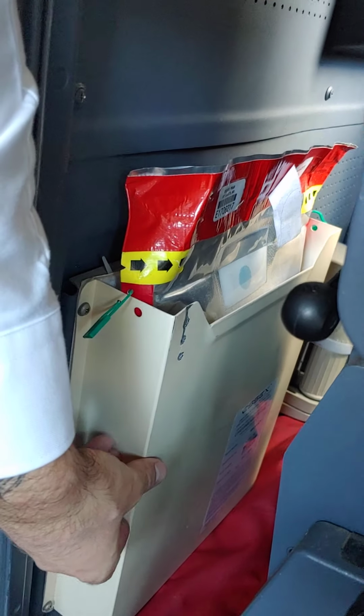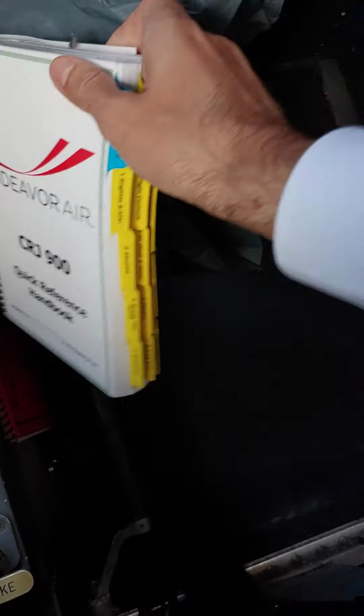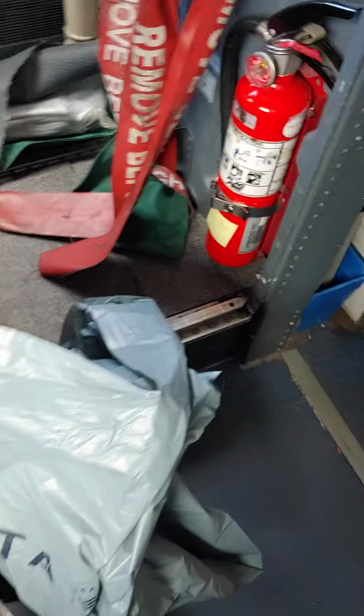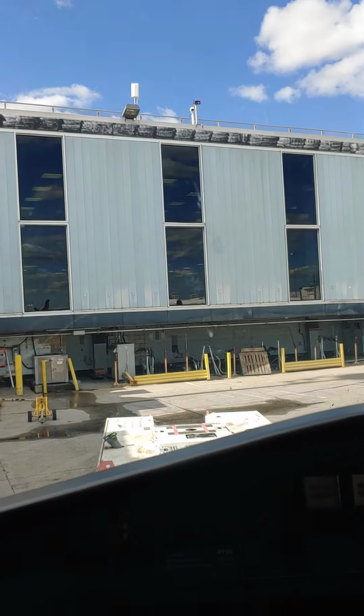Back here we have another flashlight and breathing equipment, emergency checklist, closet, and jump seat. There's jump seat. And there's the cabin. So there's your full tour.